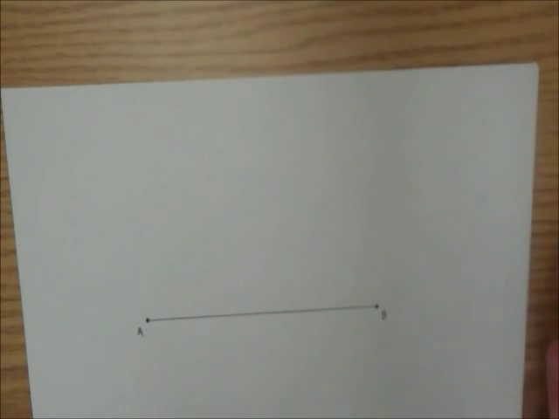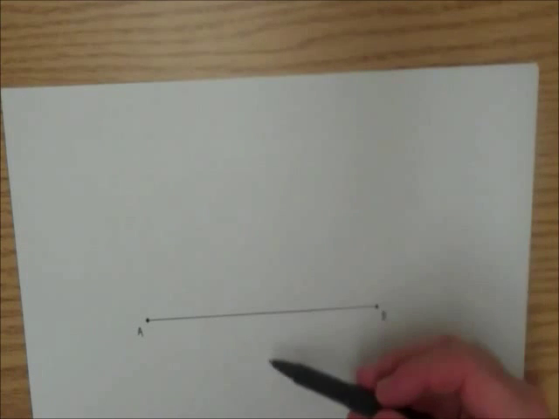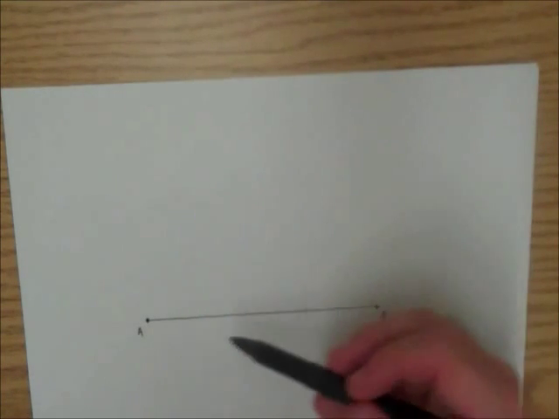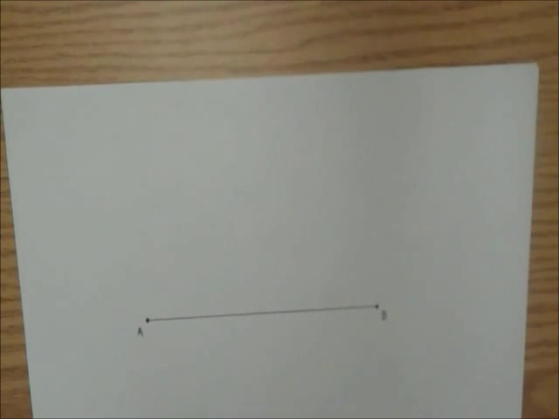We haven't talked about it explicitly in this class yet, but the term perpendicular bisector really describes what it is. Perpendicular meaning it forms right angles, so the segment that we create is going to be perpendicular to segment AB. And since it's a bisector, then we know it's going to split AB into two equal parts. It's a pretty simple construction, but again, very important.